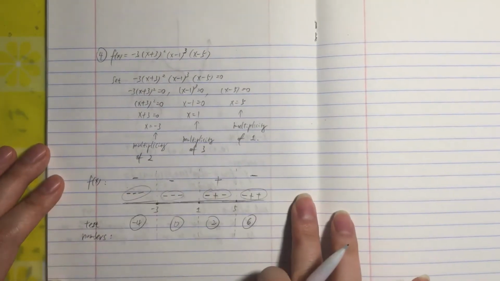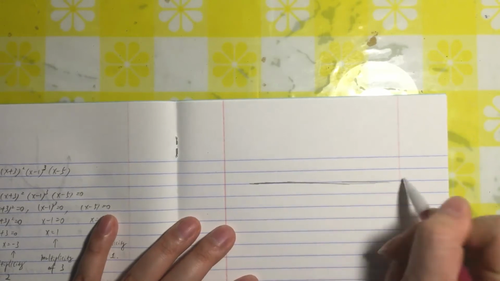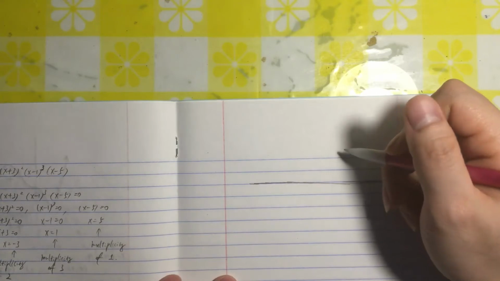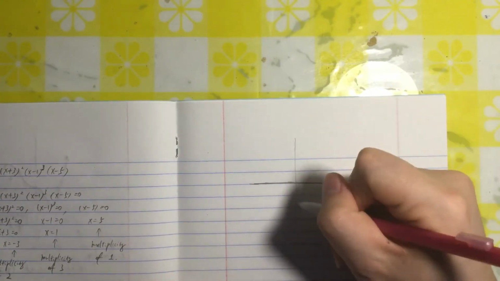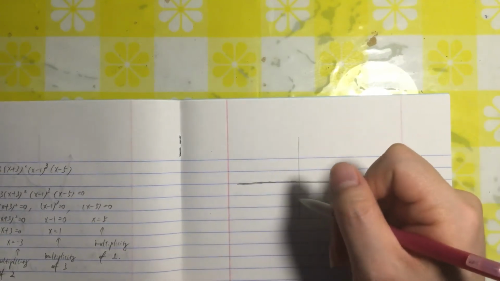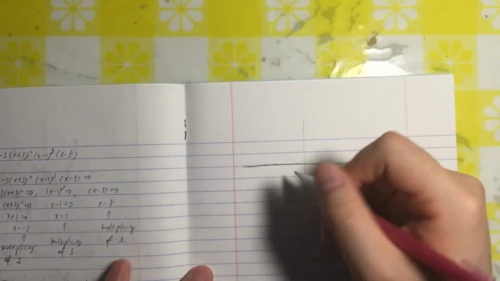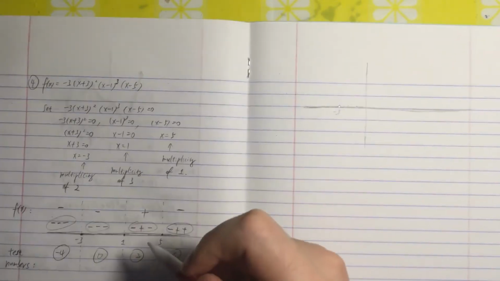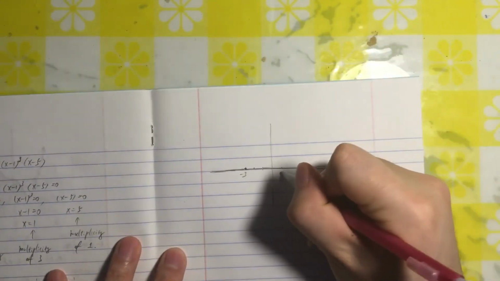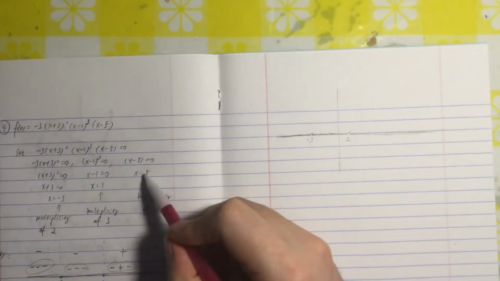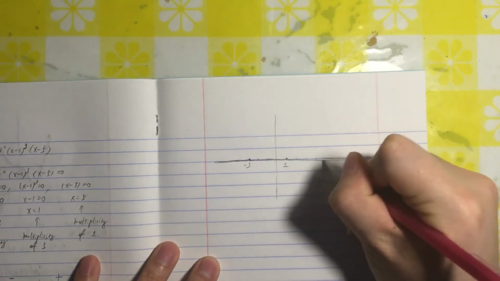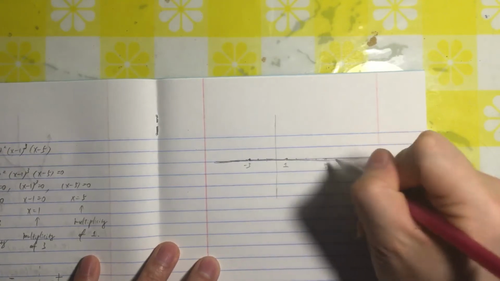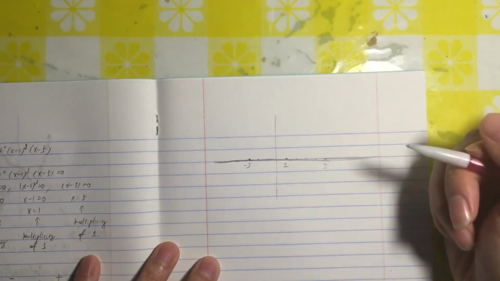Next, based on the number line test, we sketch the graph. First step, label the zeros in the x-axis. The zeros are the x-intercepts. So the first zero is negative 3. Next zero is 1. The third zero is 5. So first step, label the zeros.